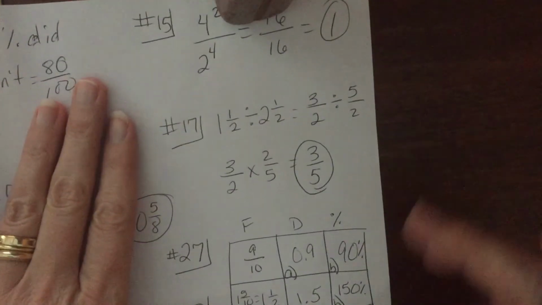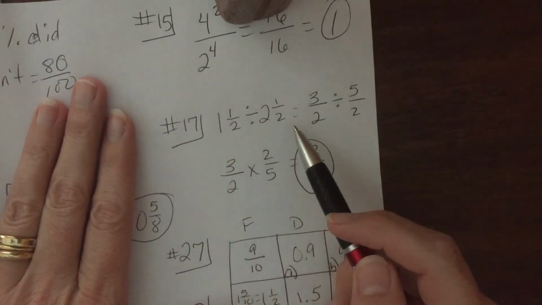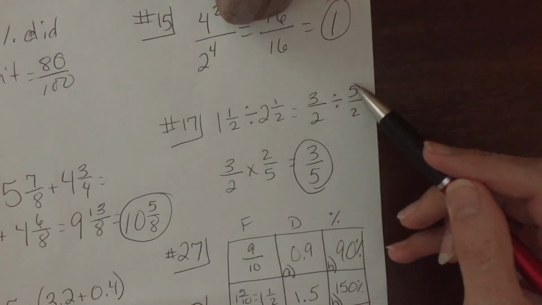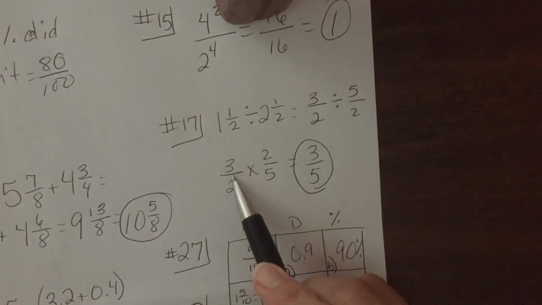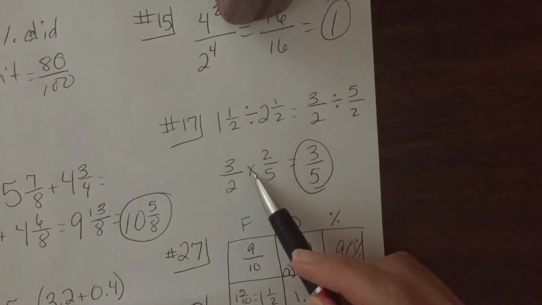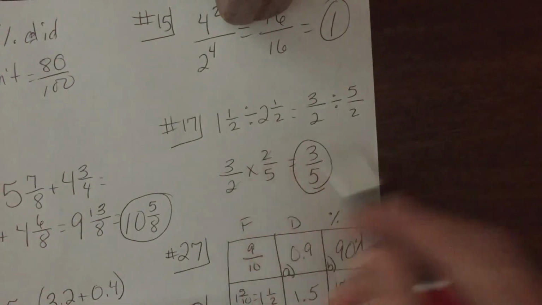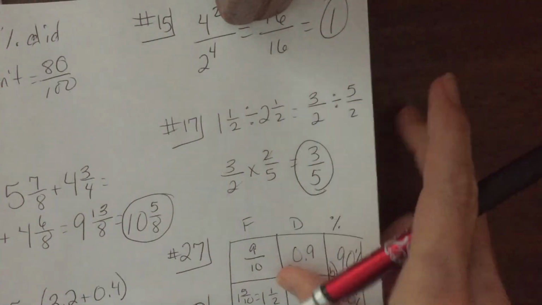Number 17. 1 and 1/2 divided by 2 and 1/2. So my first step was to make them into improper fractions. 3 halves divided by 5 halves. Now I have fraction divided by fraction, which really means fraction times reciprocal. So I'd reduce here. My final answer is 3/5.